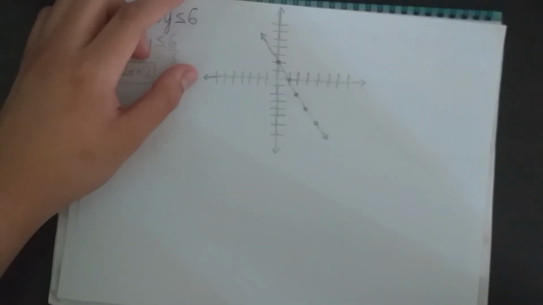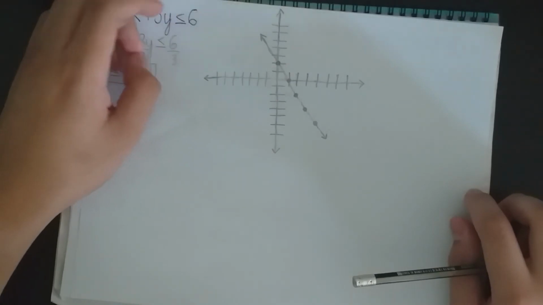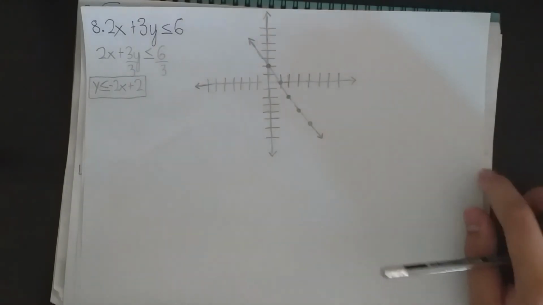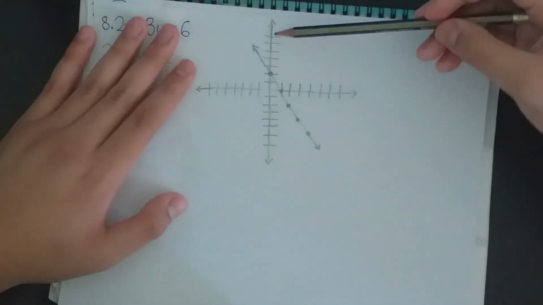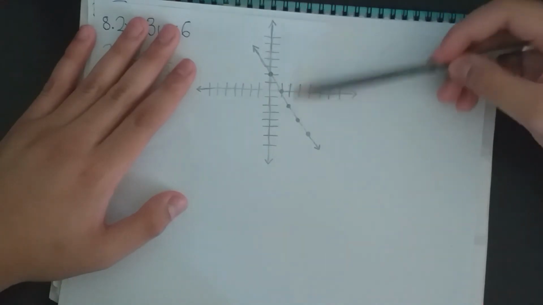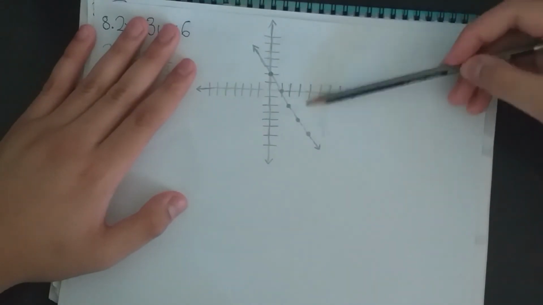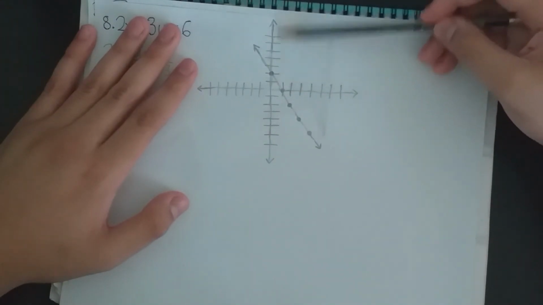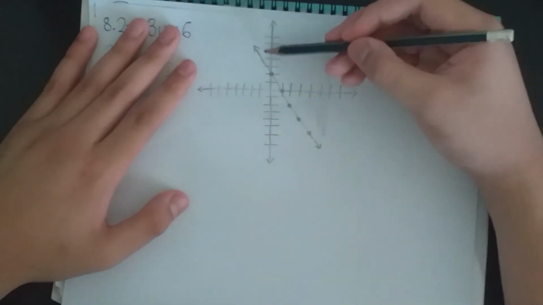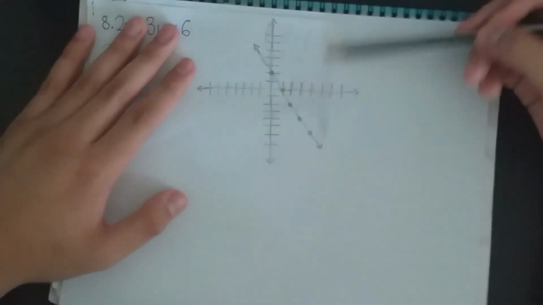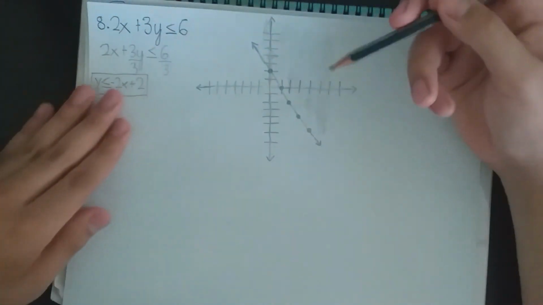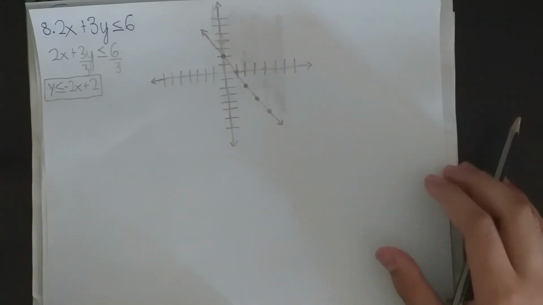And we'll be shading the right part, so it would be up. This part is shaded because it is less than or equal to, only this corner. And this is your final answer for number 8 in graph.